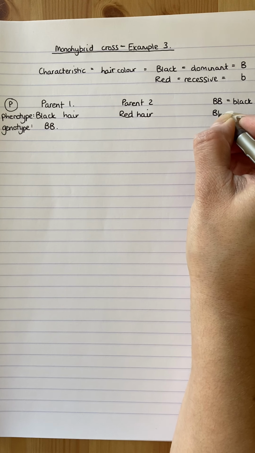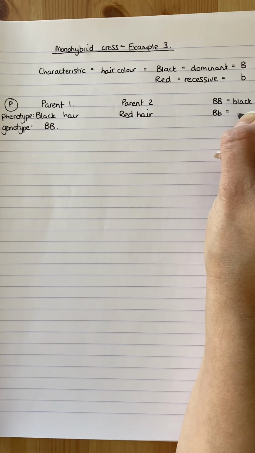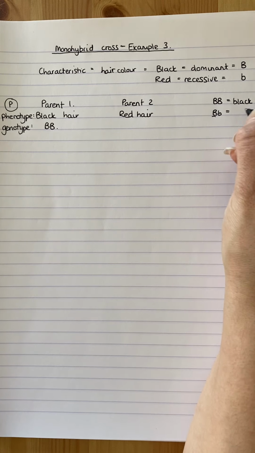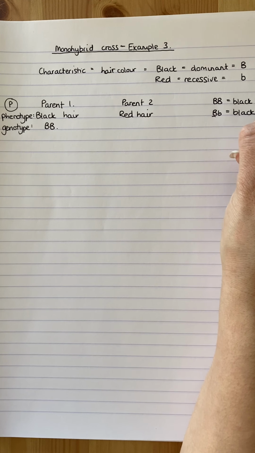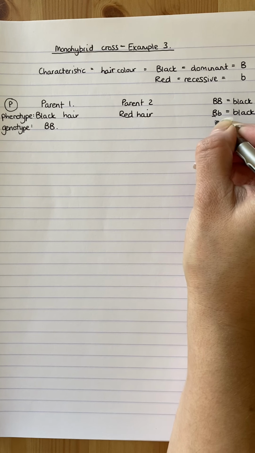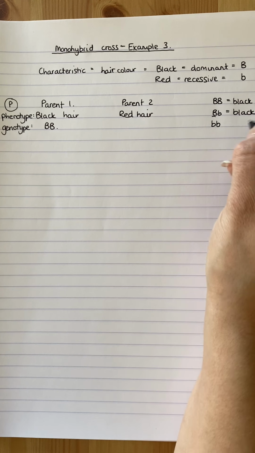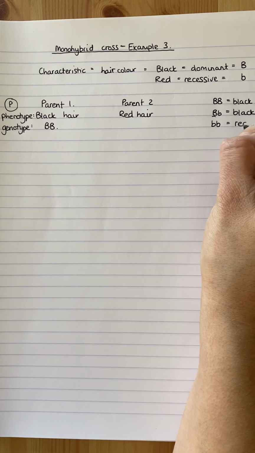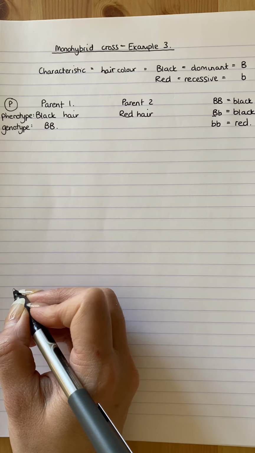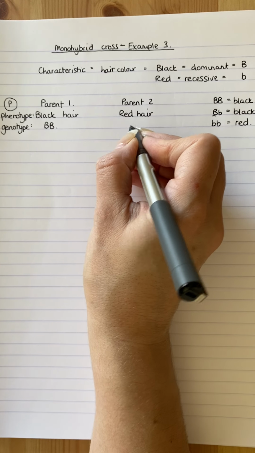If they are heterozygous and have a big B and a small b, they would still have black hair because they have the dominant allele there. And that would show as black hair in their phenotype. The only way that they can have red hair is if they have two small b's, with no capital there. So this parent here will have two small b's as their genotype.